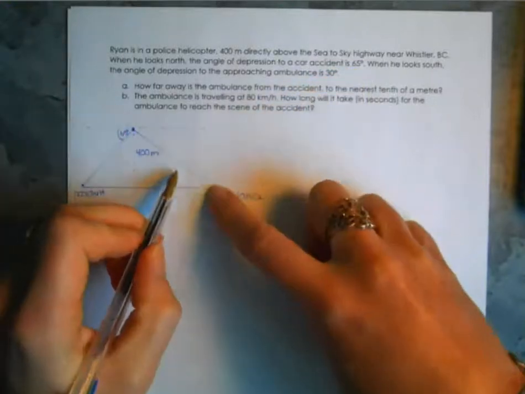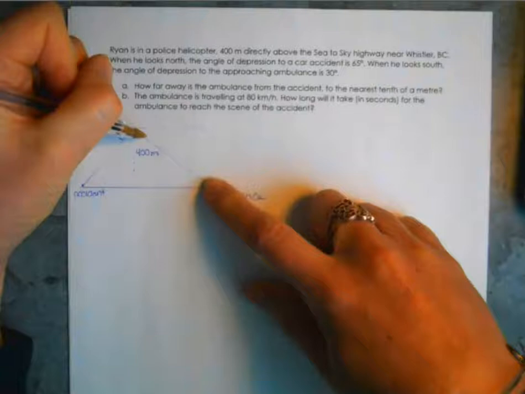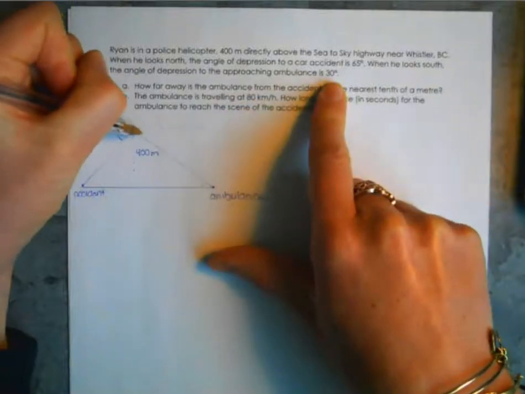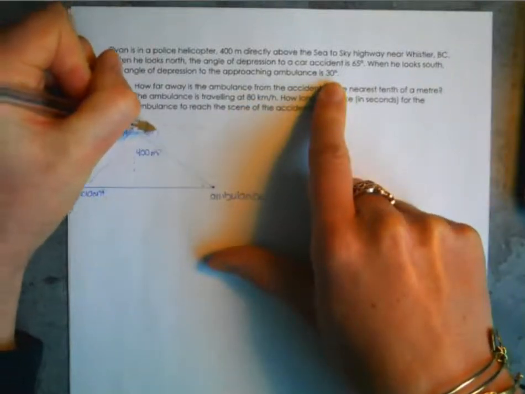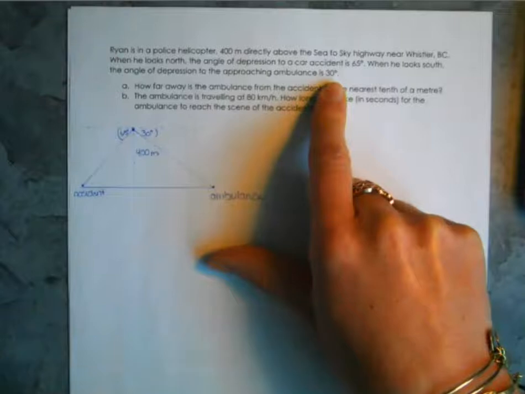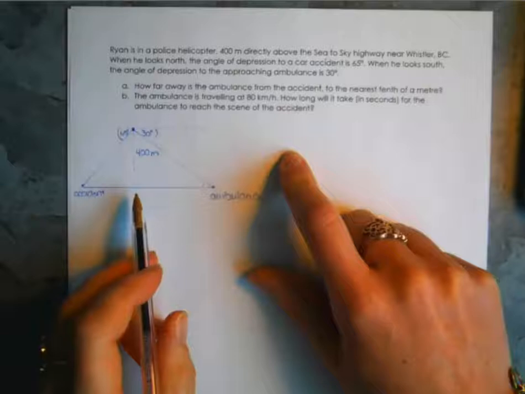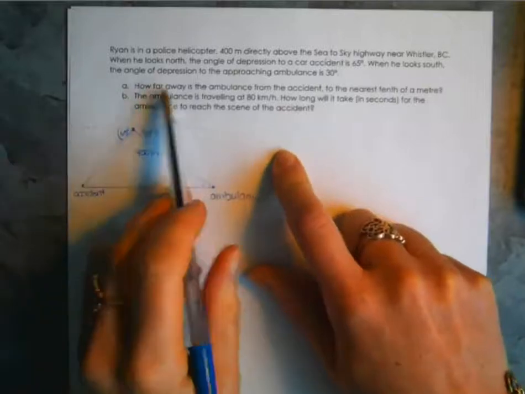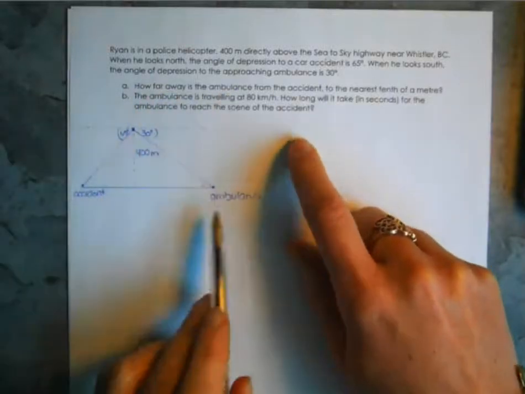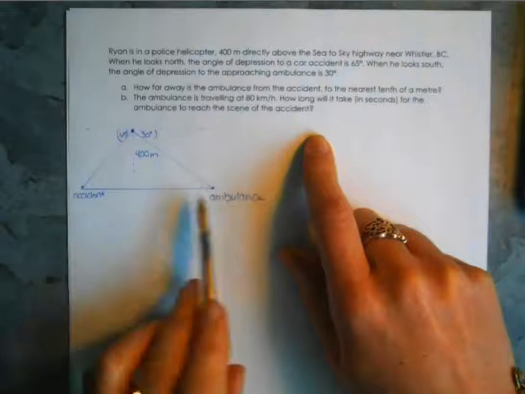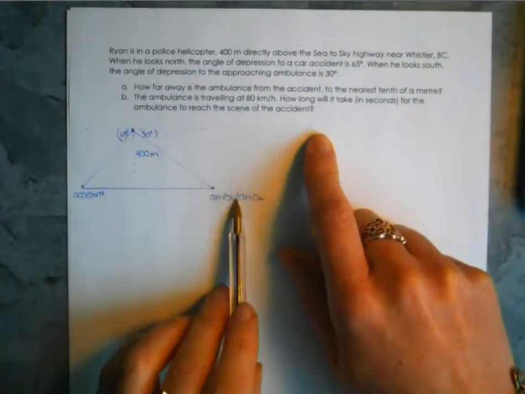When he looks to the south, the angle of depression to the ambulance is 30 degrees. So that's going to be between the horizon and the line of sight down to the ambulance. Okay, all right, so there's our drawing. And let's see, what is the question asking? How far away is the ambulance from the accident to the nearest tenth of a meter? So we're looking for this distance here.